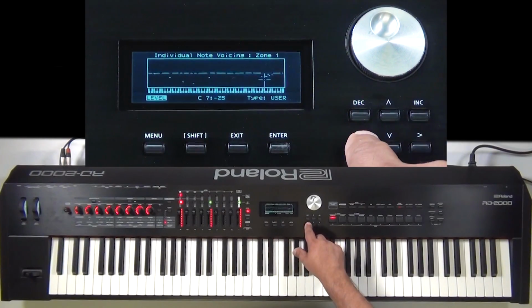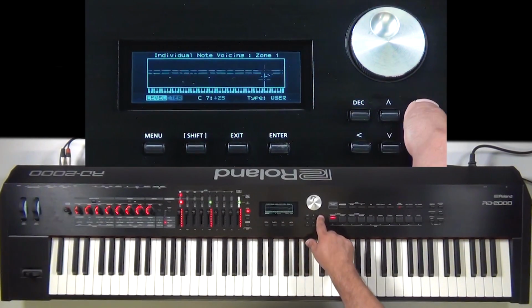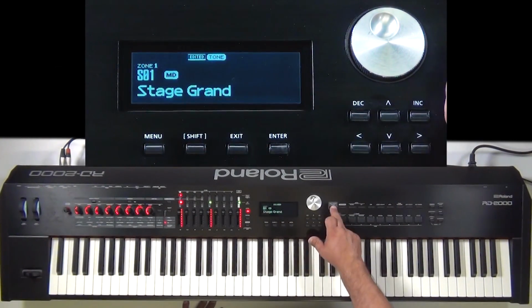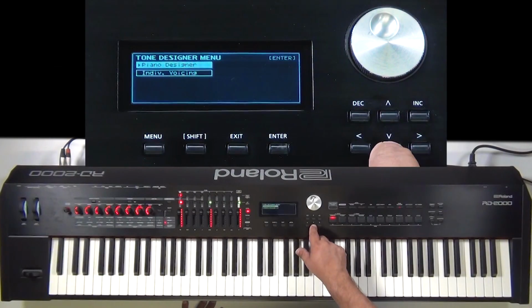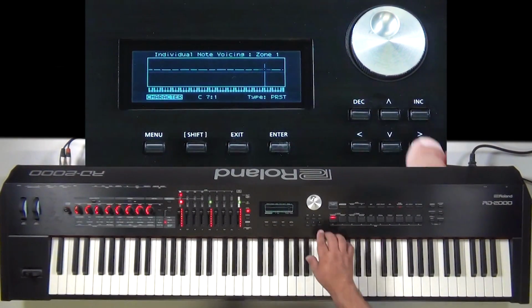So let's look at one more section inside the individual note voicing area. Instead of level, we can add character. So this one is pretty cool. Let me go ahead and restart it right here. Go back to tone design, individual note voicing. Okay, character, you can actually hear very quickly how that keyboard reacts to you.